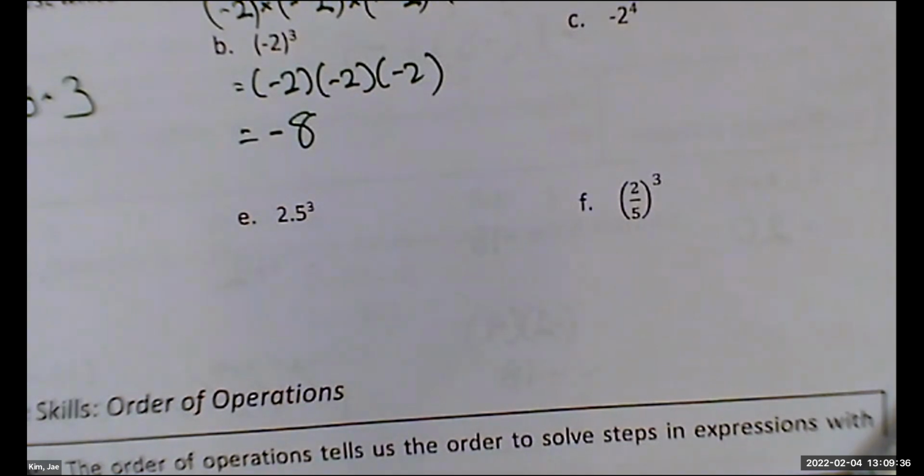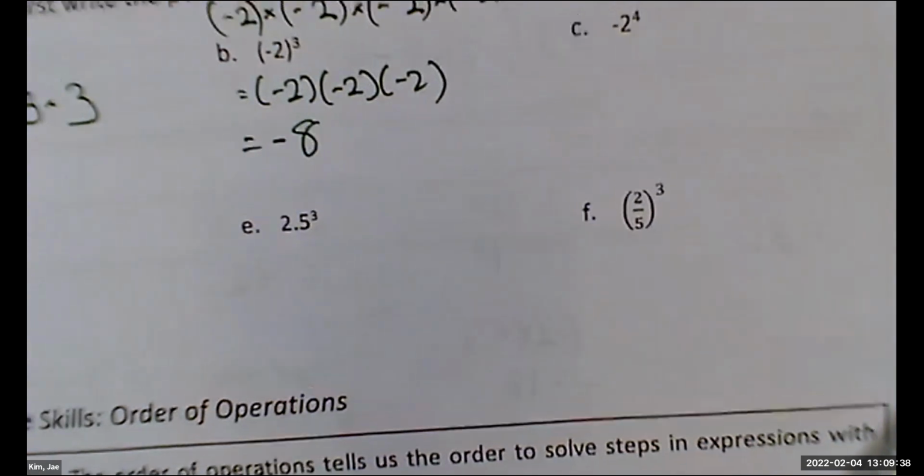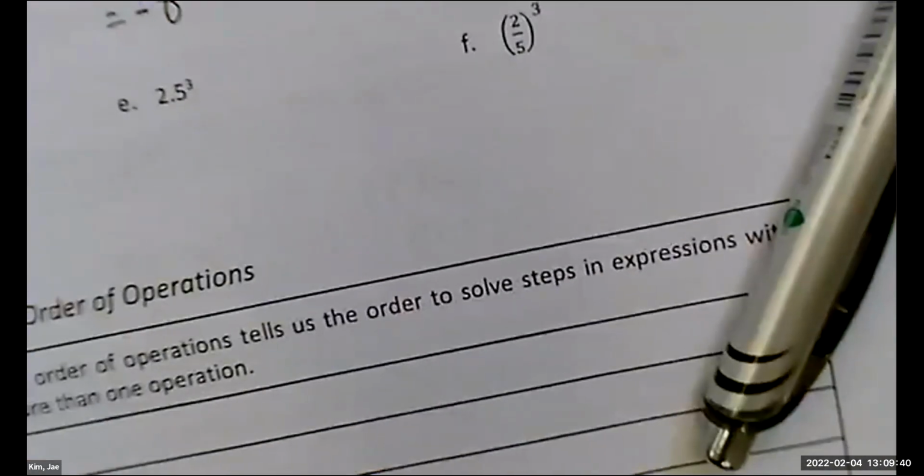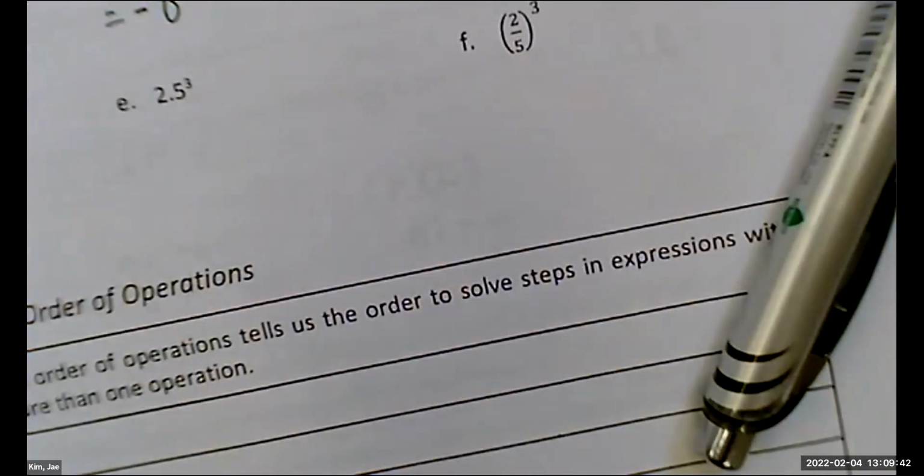Okay, careful, careful. The next question is a trick. Is the negative, yes or no, a part of the base? What did I say about the negative being in front of the number again?